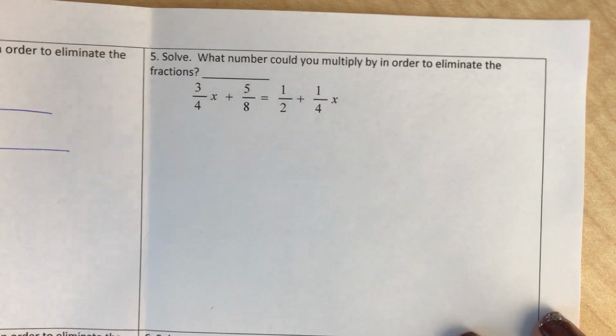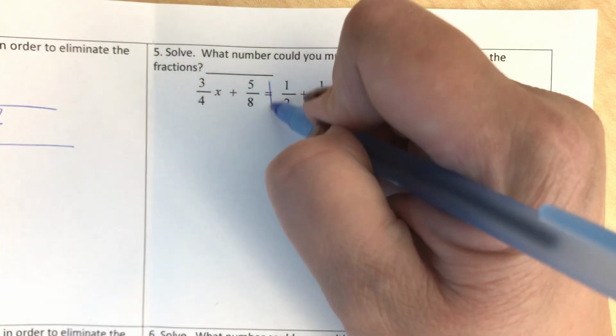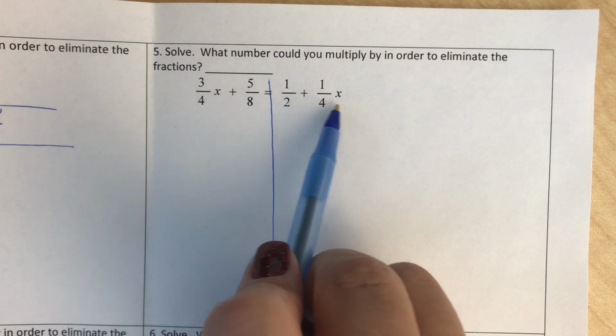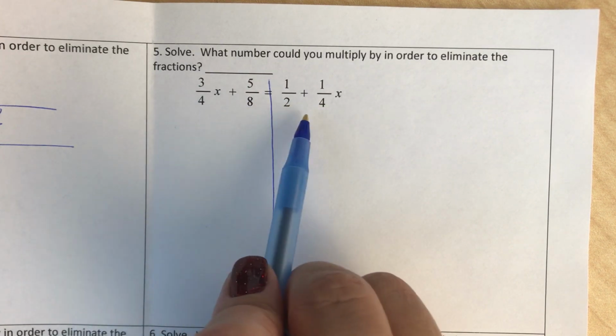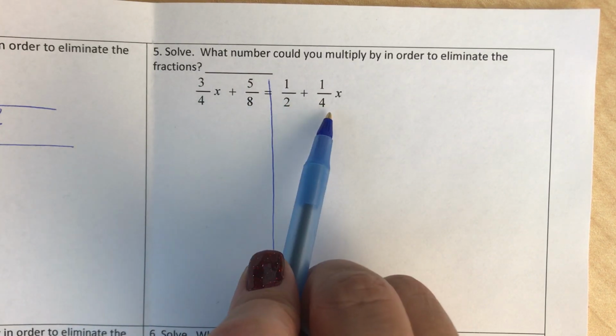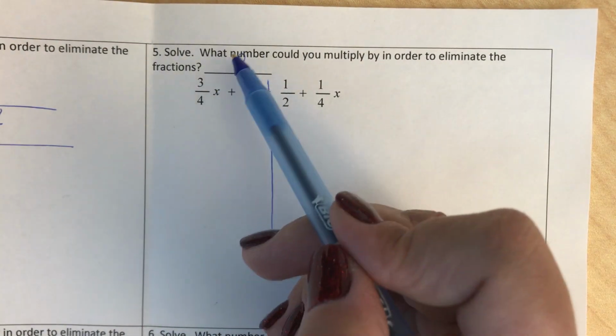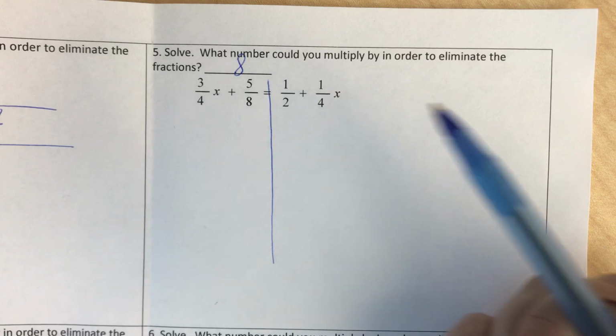Challenge yourself. Try. Fractions are all fine. There are no mixed numbers here. So I have 4, 8, 2, 4. The common denominator will be 8, because 8 can be divided by 4, by 8, by 2, by 4.